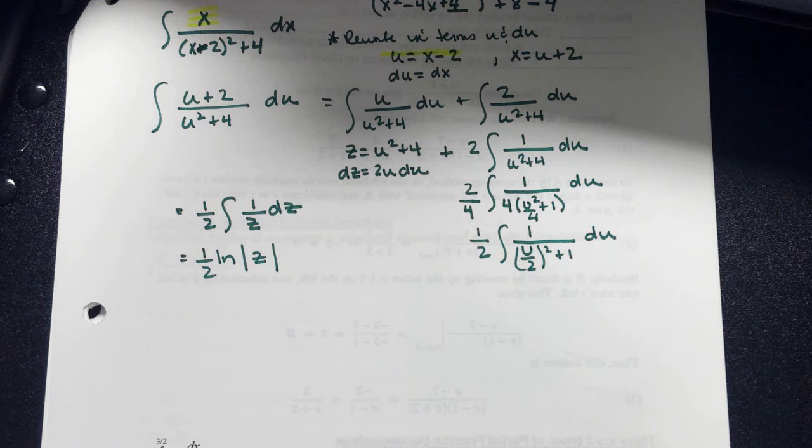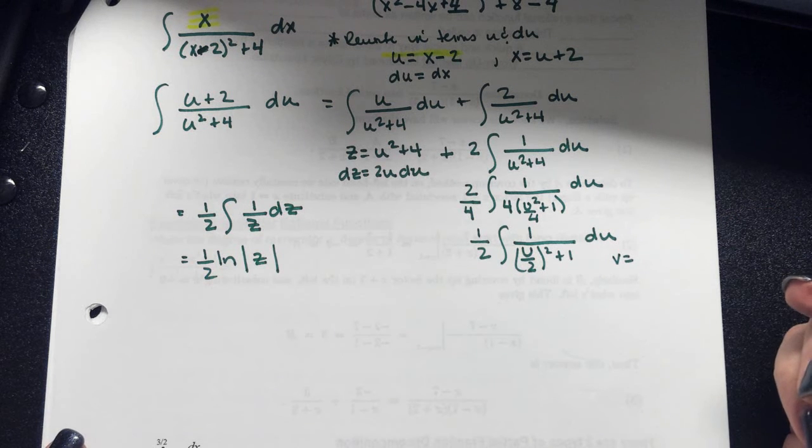Now what? So I know I have to do some kind of substitution on u over 2, don't I? Let's not use u. Let's not use z. Let's pick another letter. So I'm going to go ahead and pick the letter v. Or whatever letter you want. If you want to use q, go right ahead.